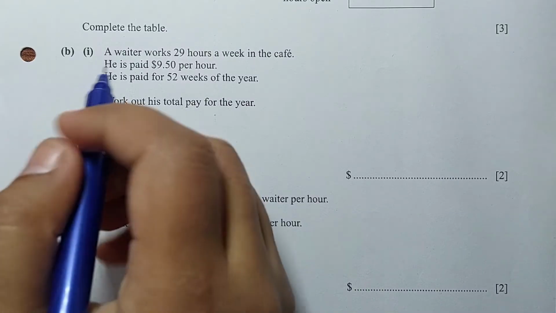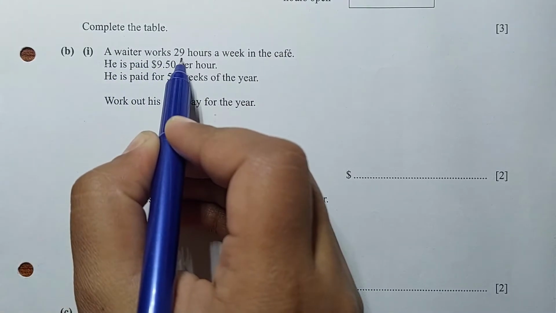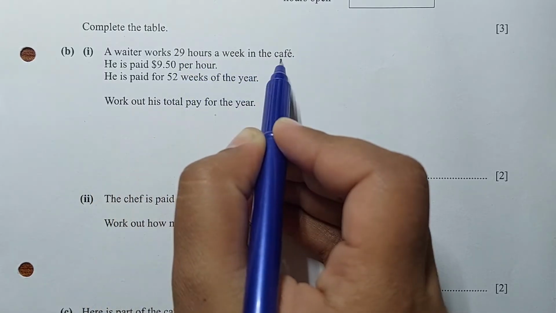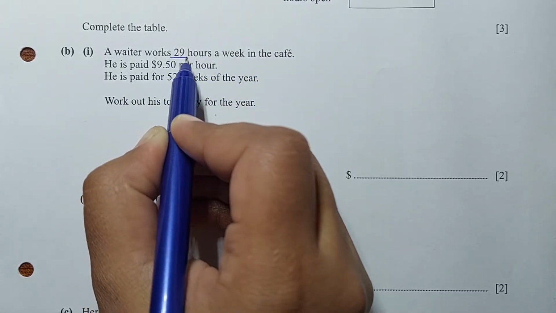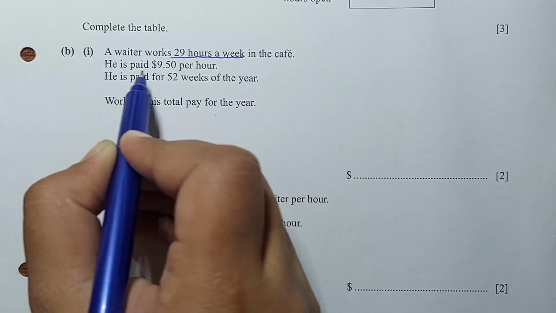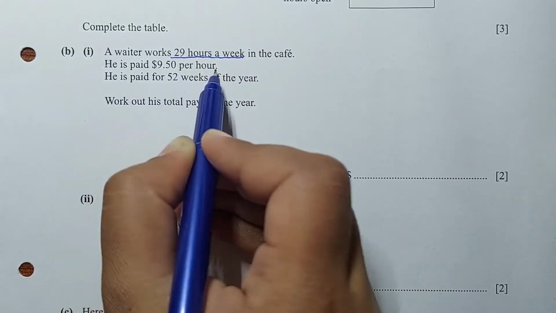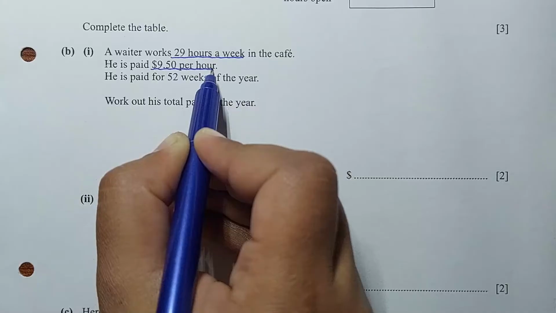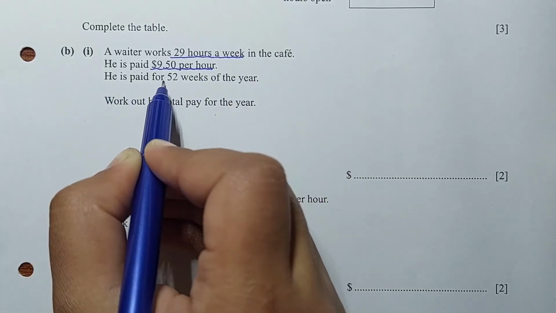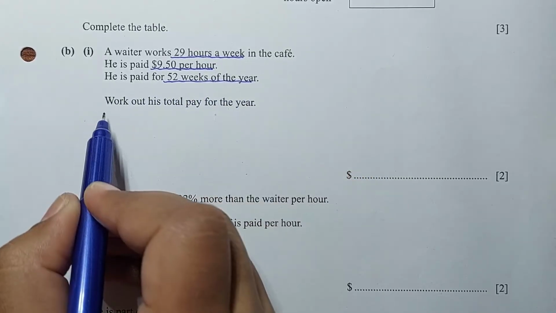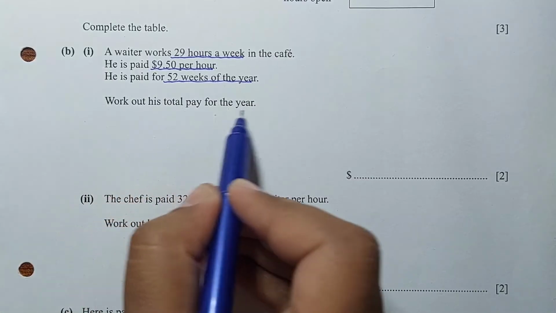Now for part B, number 1. A waiter works 29 hours a week in a cafe. So 29 hours a week. He is paid $9.50 per hour. This is the salary per hour. He is paid for 52 weeks of a year. Work out his total pay for a year.